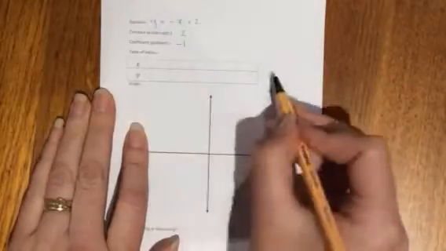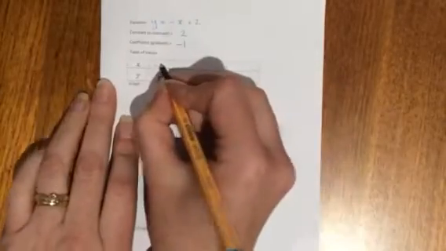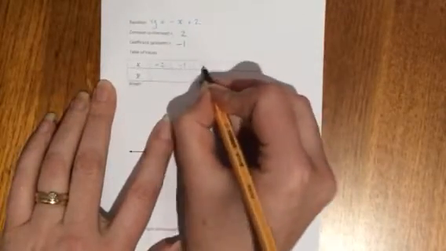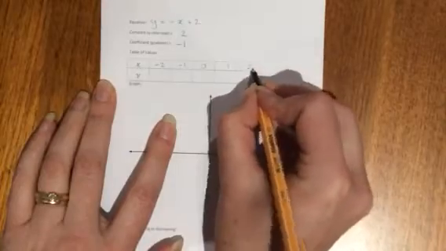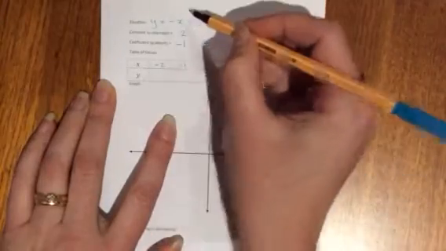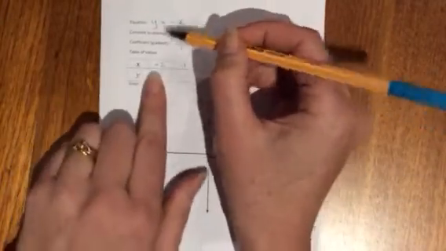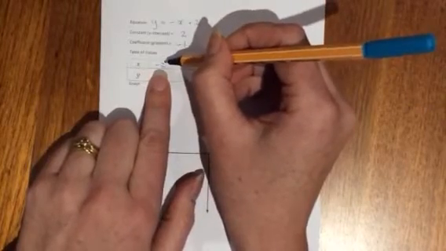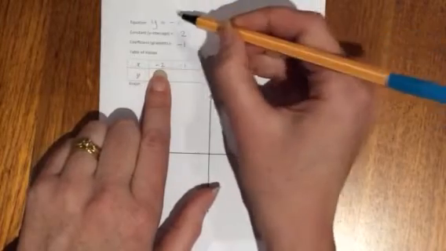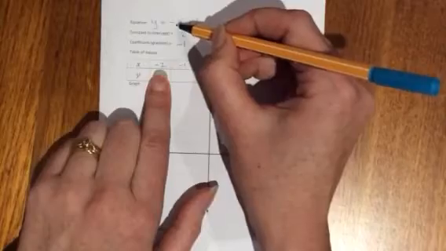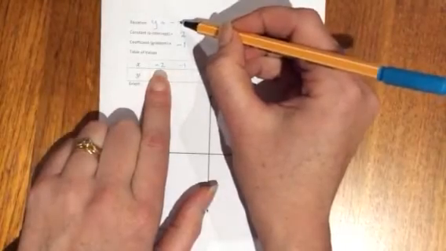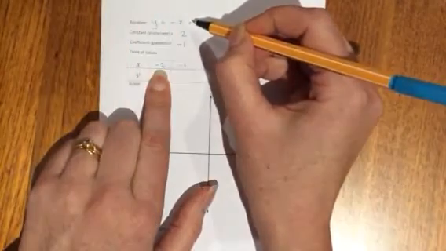Again, I can choose whatever values I want here. I'm going with simple -2, -1, 0, 1, 2. Calculating our y using the equation by substituting our x's in. So we have -2. This is -1 multiplying -2, which gives me positive 2. And then I add 2, which will give me 4.